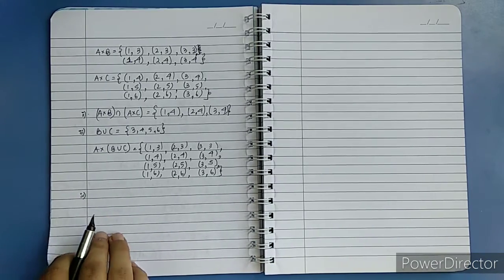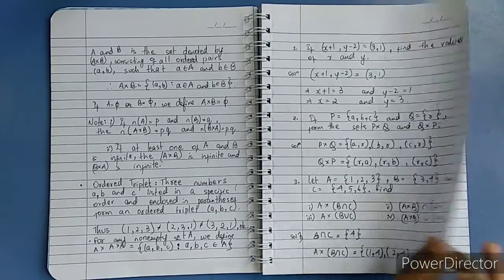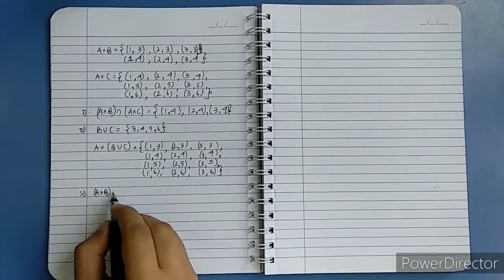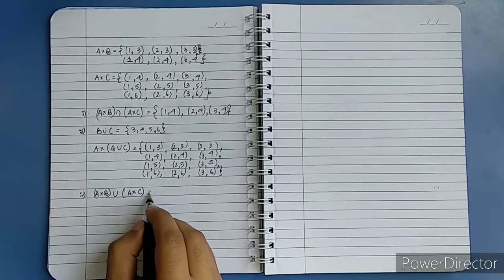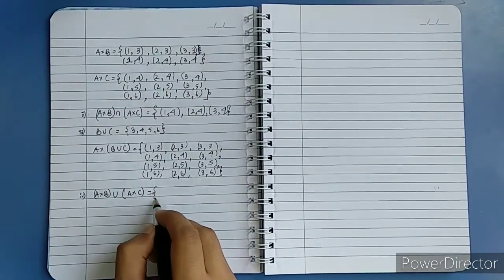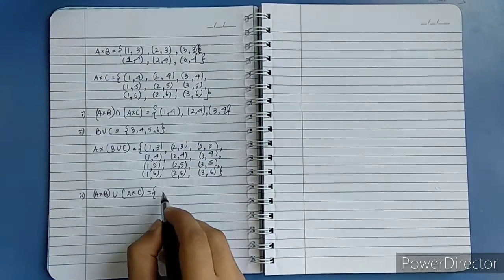And the fourth part, we have (A cross B) union (A cross C). So we have A cross B and A cross C. We'll take the union. Union means we'll take all the elements that are there, including the common ones.